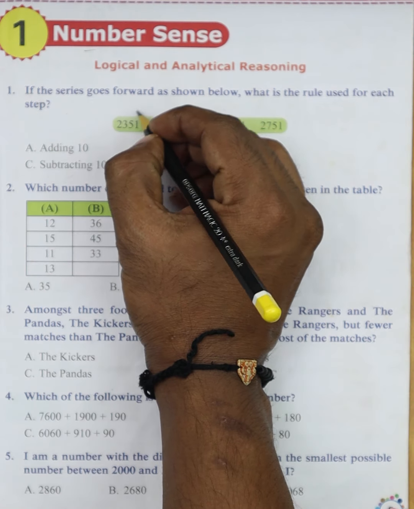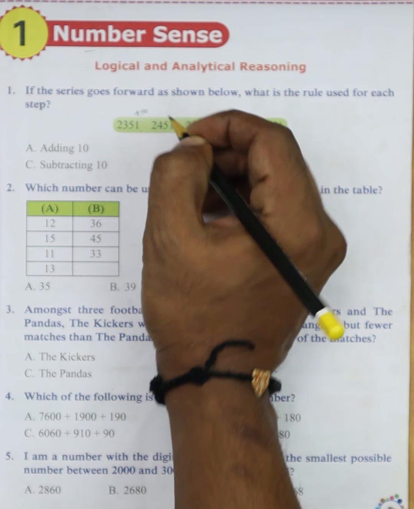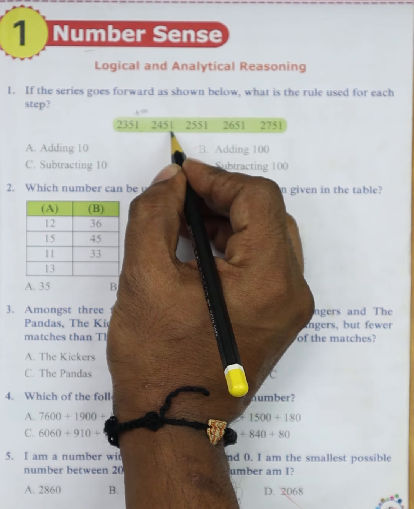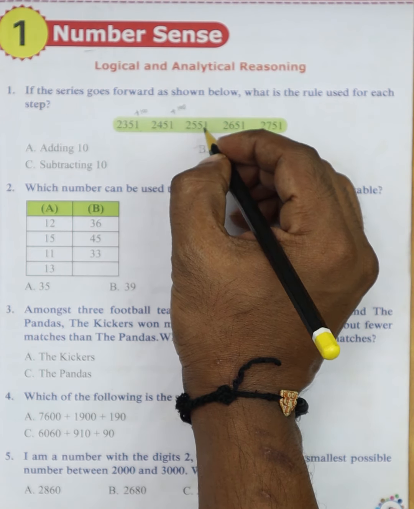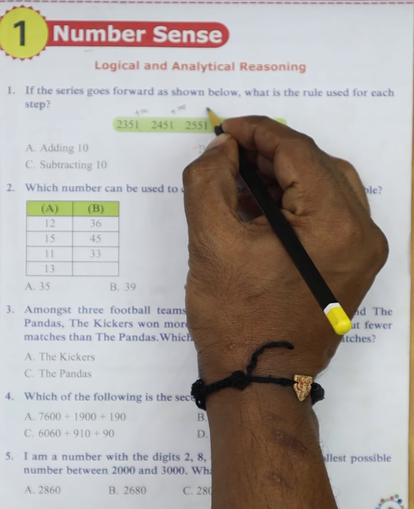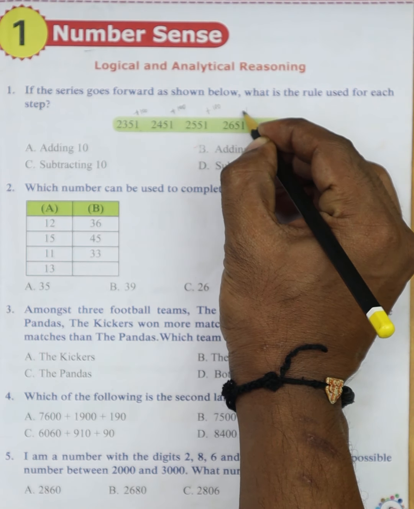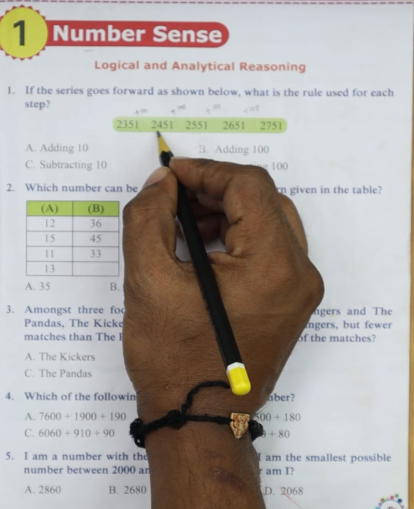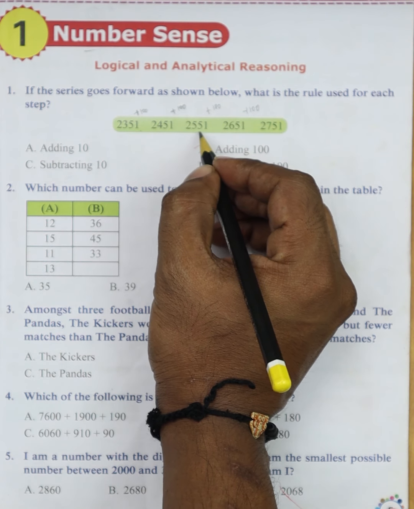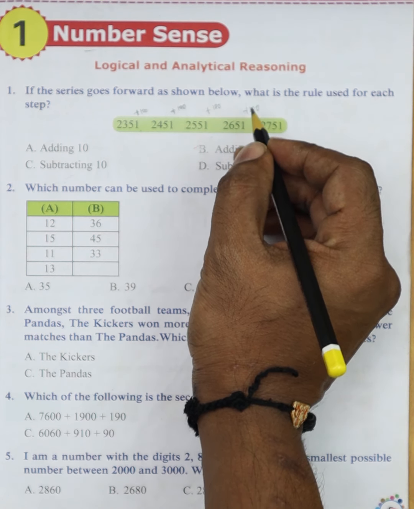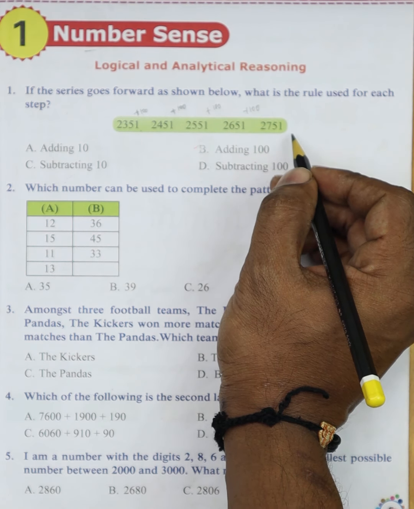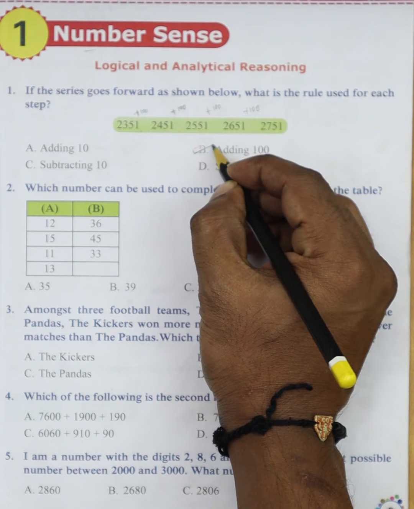So if I add plus 100 to 2351, I'm going to get 2451. And likewise, if I keep adding plus 100 to all these numbers, I keep getting the next number, right? So 2451 plus 100 is 2551, 2551 plus 100 is 2651, 2651 plus 100 is 2751. So the answer is adding 100.